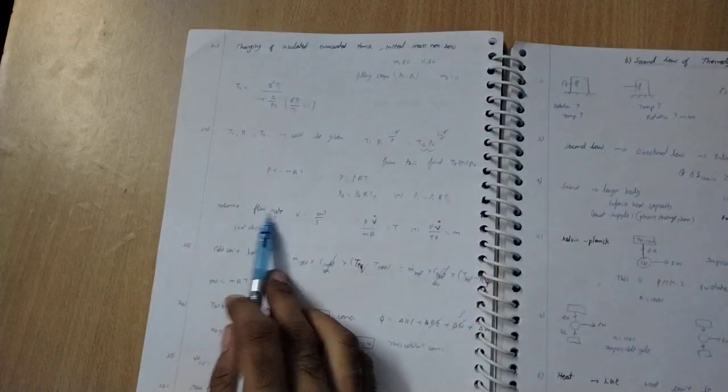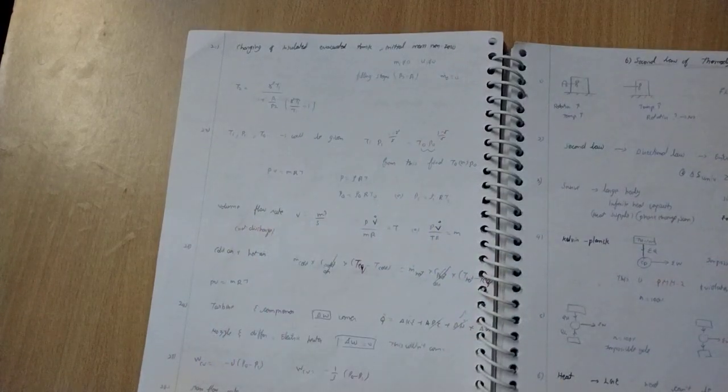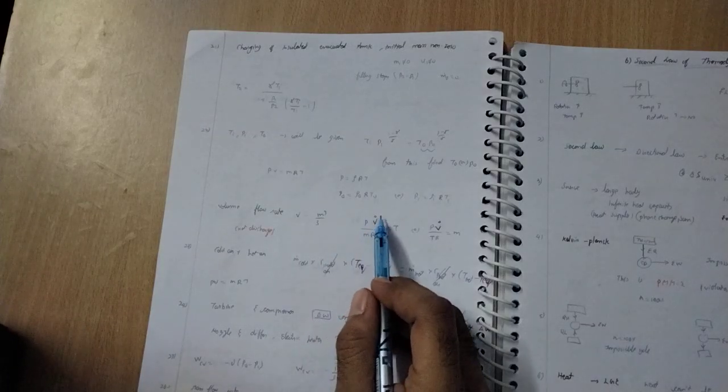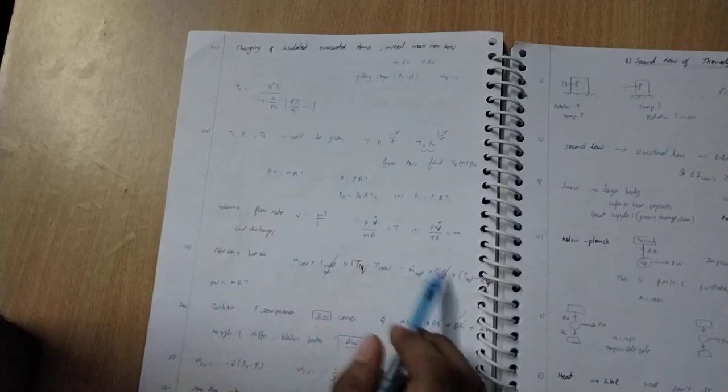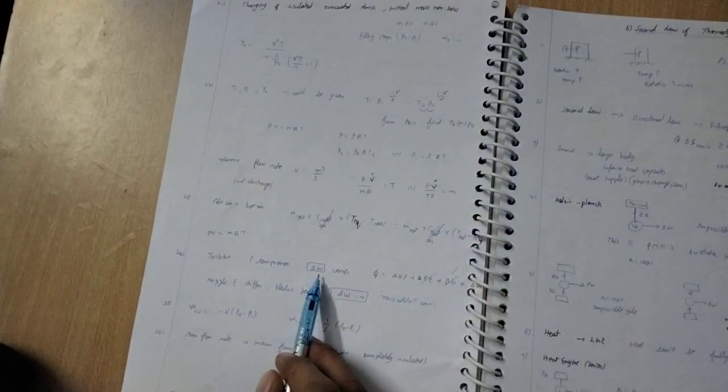Volume flow rate is V dot, meter cube per second. Do not get confused, volume flow rate, so you can see PV equal to V dot. Next, cold air and hot air mixing is a general formula, and for turbine and compressor, delta W will come. For nozzle and diffuser, and electric heater also, the change of control volume will be 0.